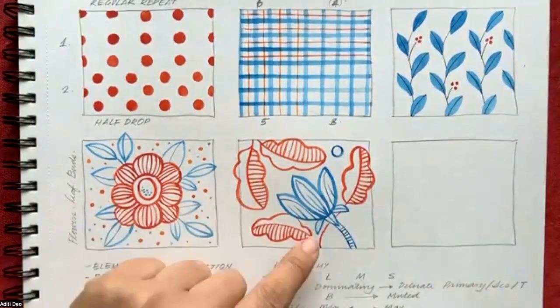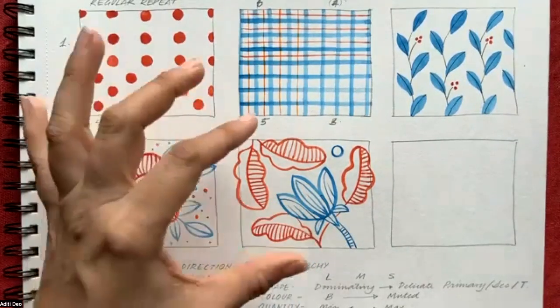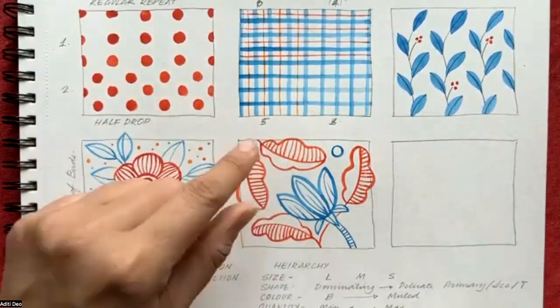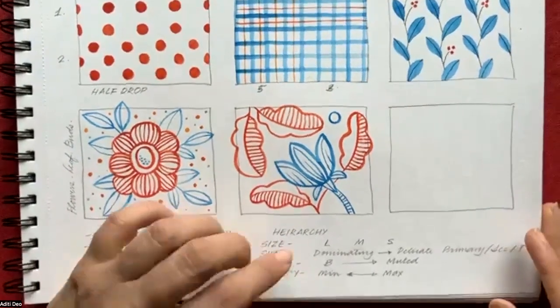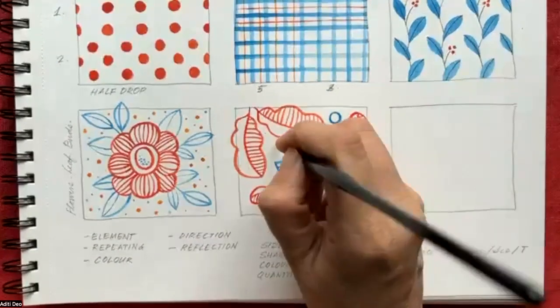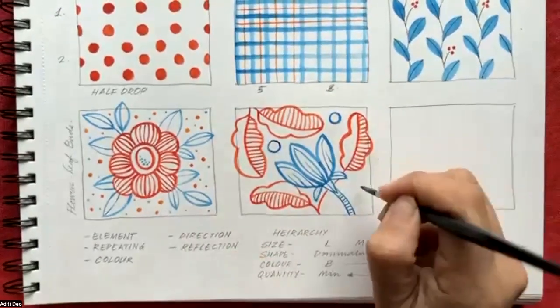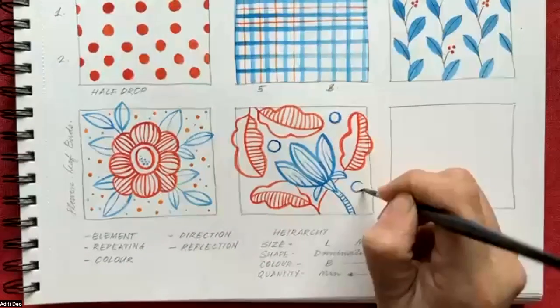Now in this design, what's happened is my primary color or the primary motif is now competing with the medium-sized secondary motif. And also that color is not sufficient. It's not bold enough and it's not standing out.